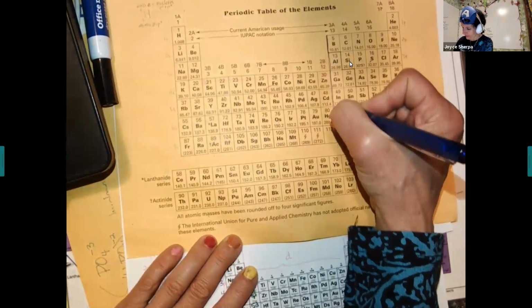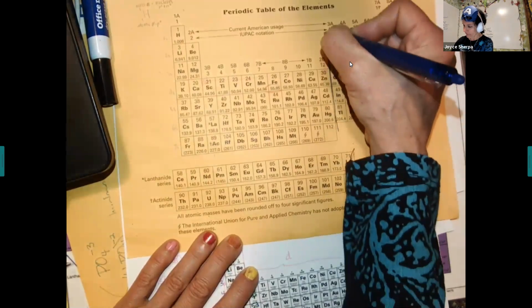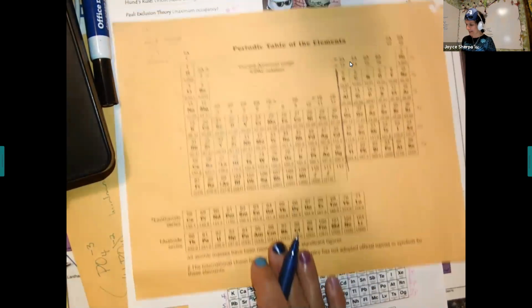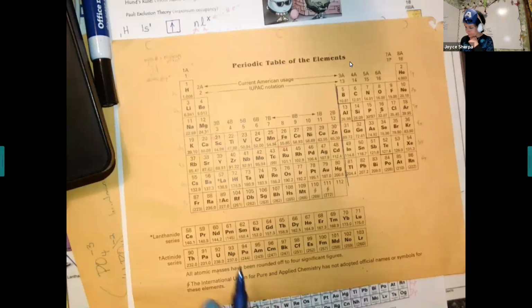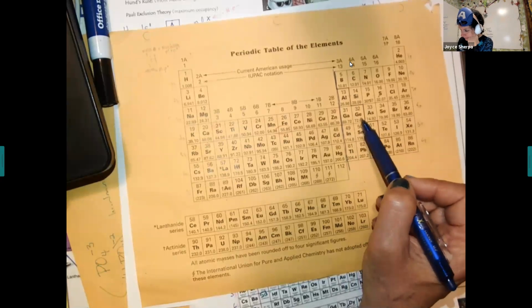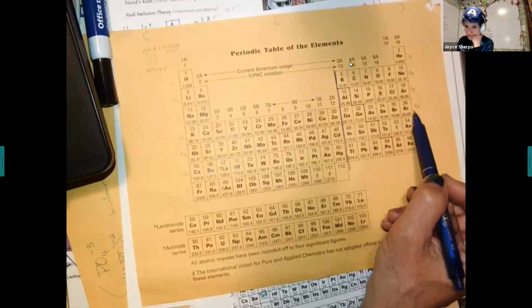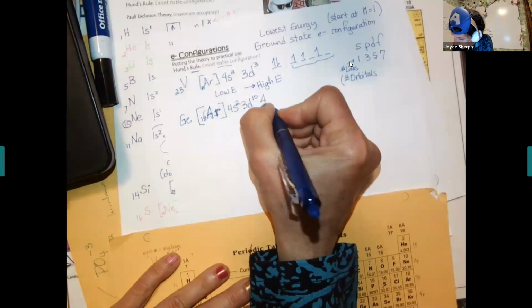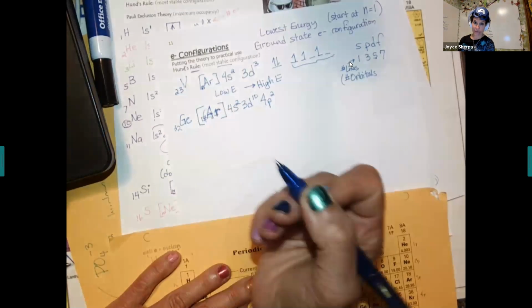The P's start here. So it's straight blocks. I have a picture of it. I have to find it while you're doing practice. So gallium and germanium, that's the 4 P's. So we're back to the 4s. So 4p, and we put 2. So 18 plus 2 is 20, 30, 32, and germanium was 32.